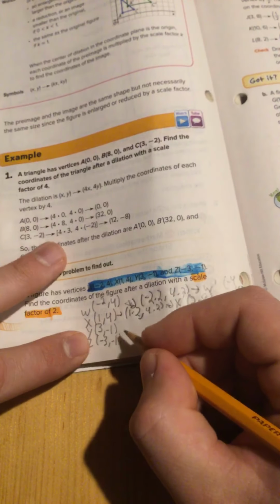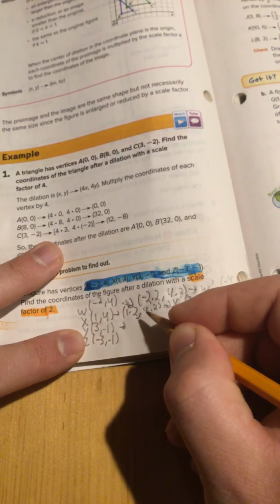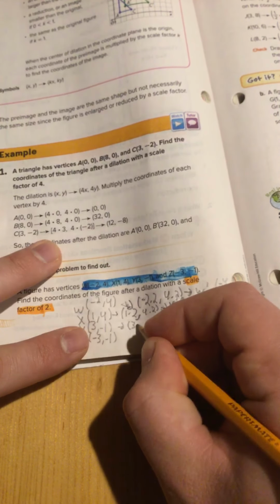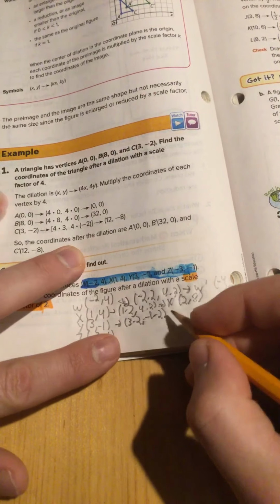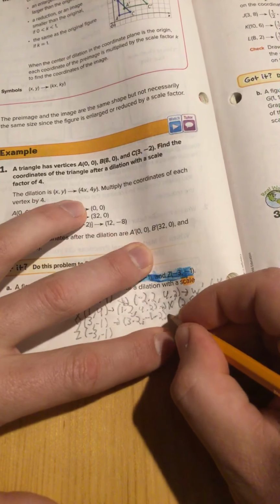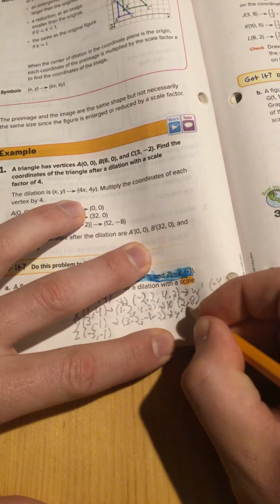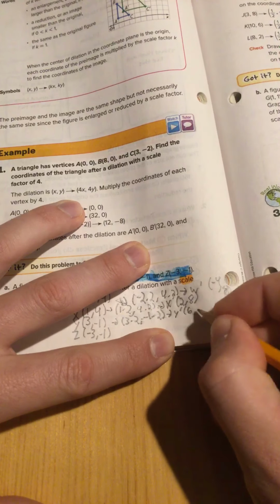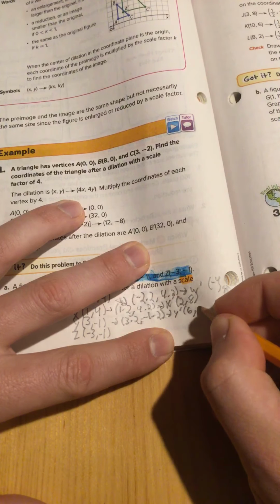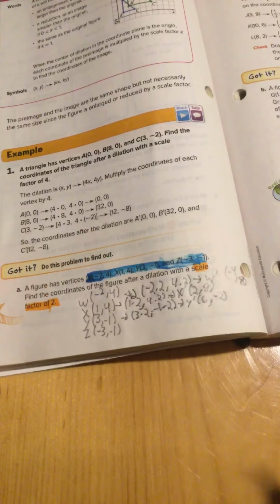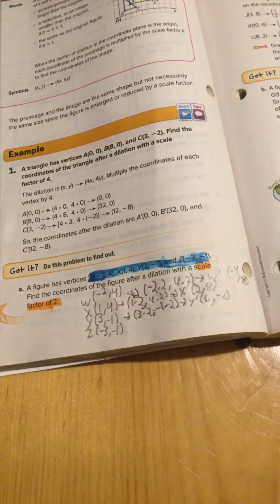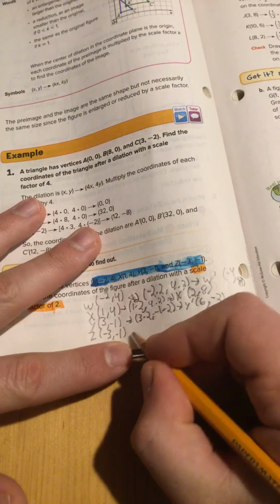Now, for my Y value, I had 3, -1, so I'm doing 3 times my scale factor of 2, and -1 times my scale factor of 2. So my new Y value is 6, -2. 3 times 2 is 6. -1 times 2 is -2. So that's my new Y value. And keep in mind, you have to really pay attention to the negatives, because I can see that messing some people up. So make sure you're keeping track of what's negative and what's not.